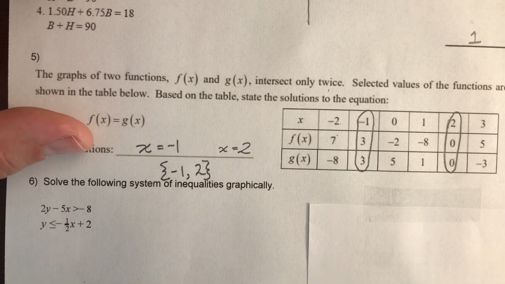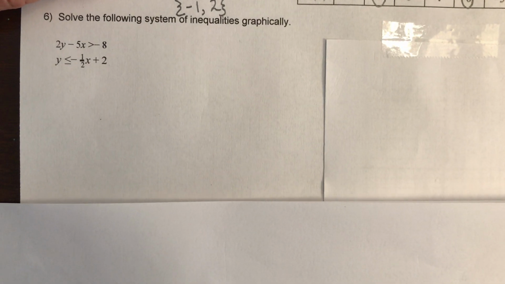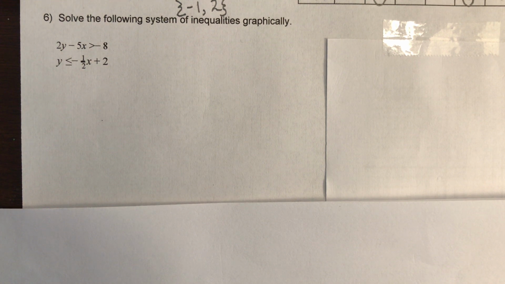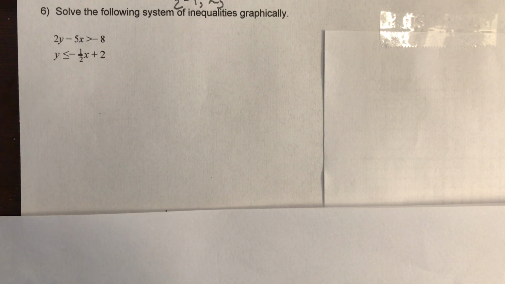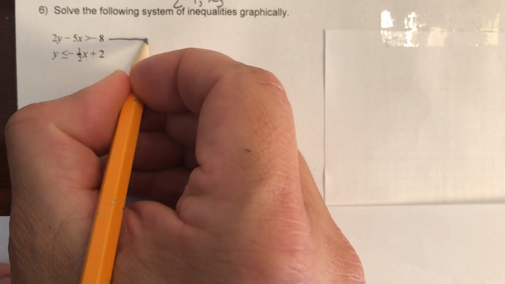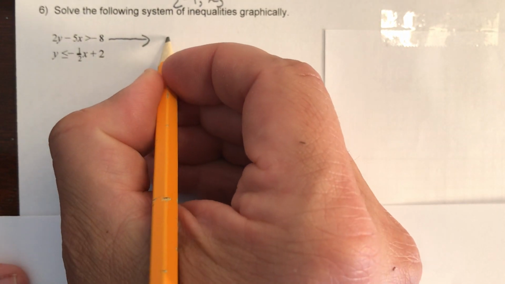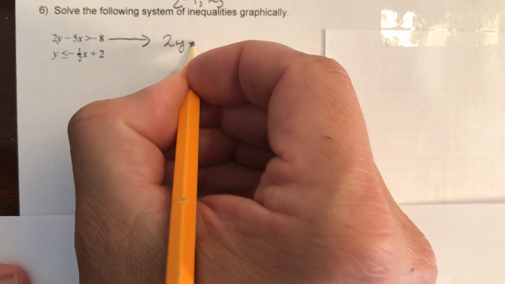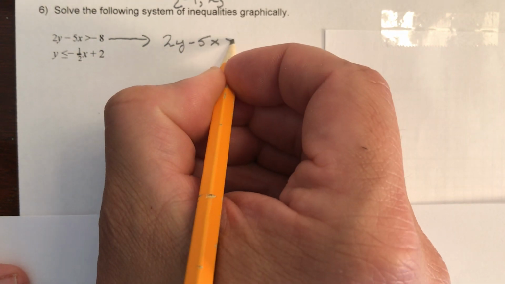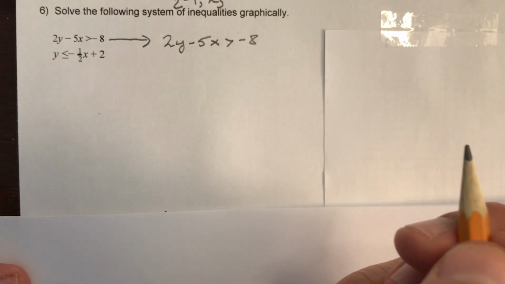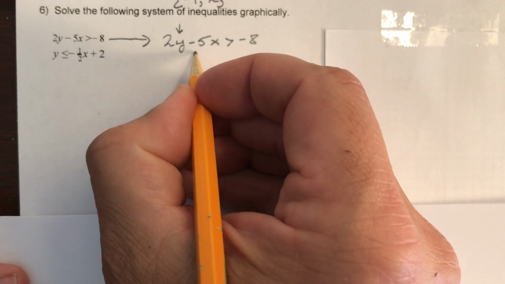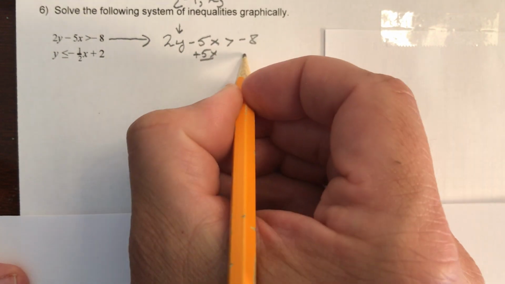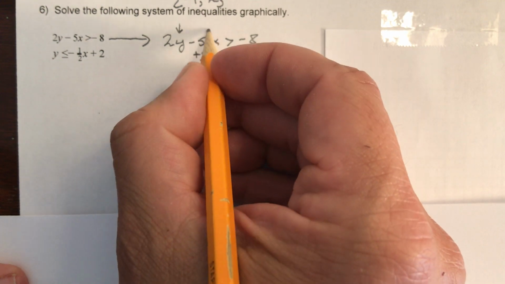All right. Now this last question is graphing. It says, solve the following system of inequalities graphically. I hope you all remember that you can't graph anything unless it's solved for y. This very first inequality is a problem, not even solved for y. So let's just rewrite it and make a couple of moves to it so this y can be alone. So that's what we need to isolate. So I'm going to add this 5x on this side and add 5x over here, so it's no longer there.